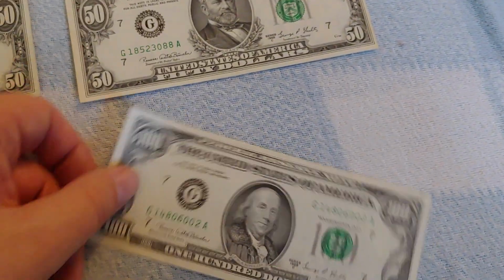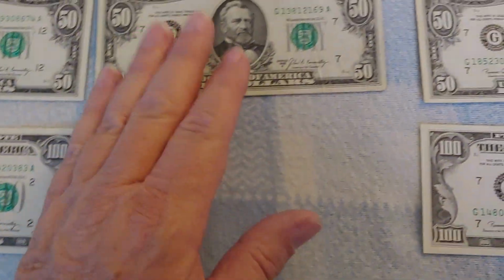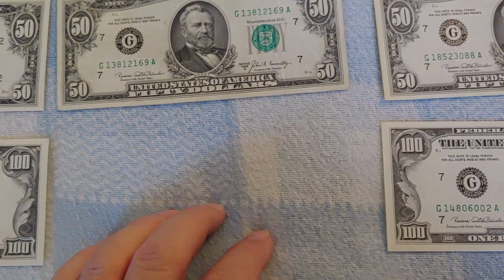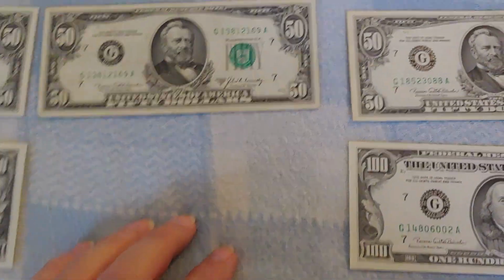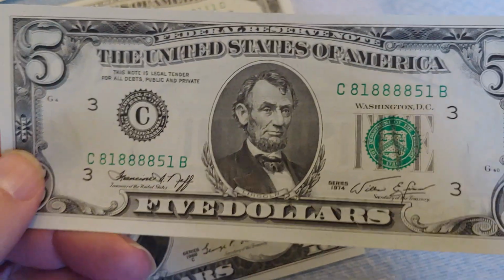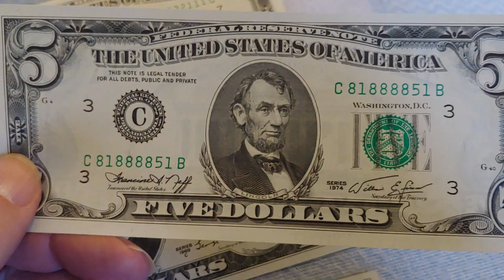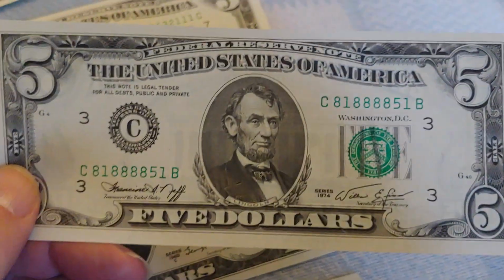And the only other mildly interesting thing here is that for this one signature combination, they didn't need to make any $100s. Well, the next era we'll be introducing will be the Series 1974, and we'll get more into that later on. That's the next one.